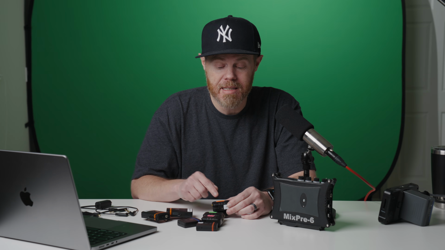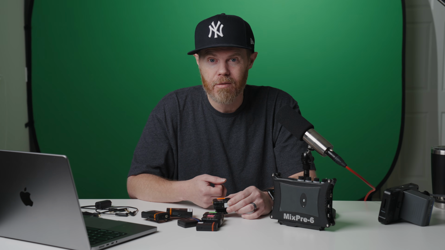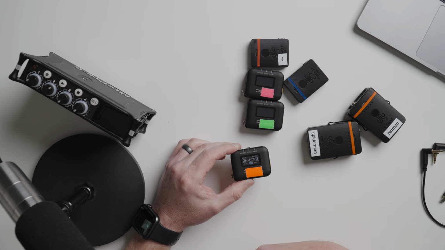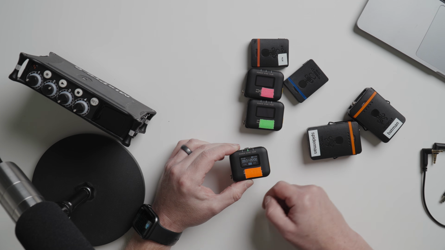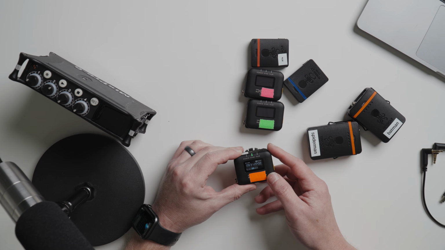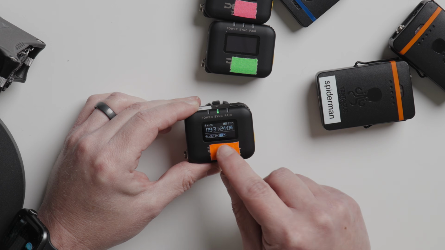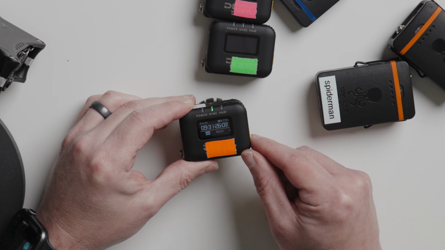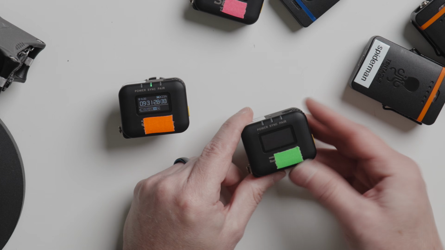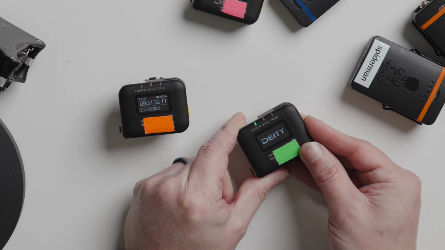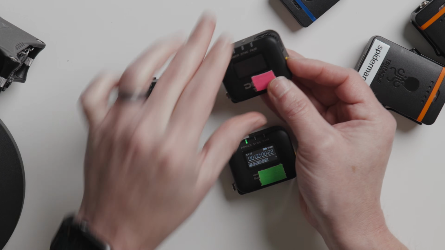By the way, the reason time of day timecode is so nice is someone makes a note that something happened right now at 9:31, you can easily find it in the editing software like DaVinci Resolve. Now, to get the other devices synced to this, just make sure Bluetooth is enabled on all the devices. That's the next little icon across there. Make sure Bluetooth is on. And then if you turn on the other Deities, they will sync with Bluetooth to get that 9:31 timecode.